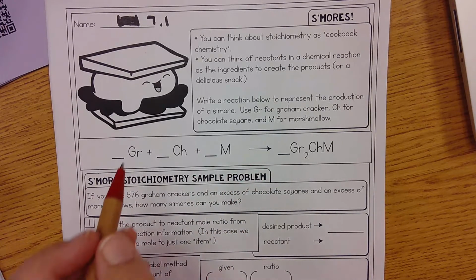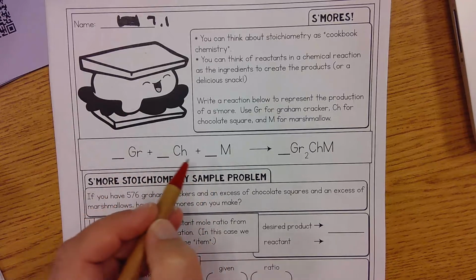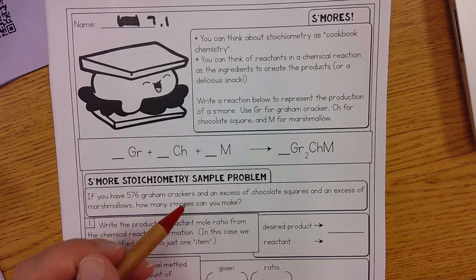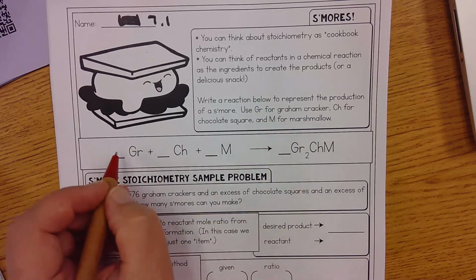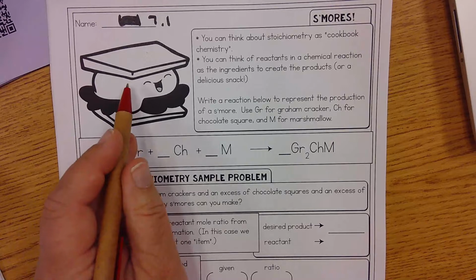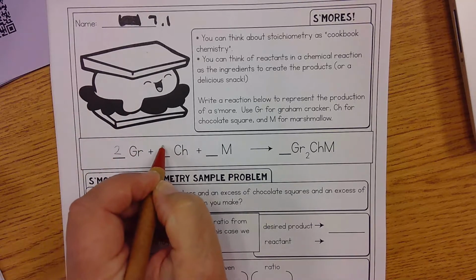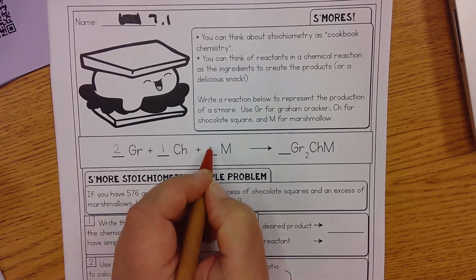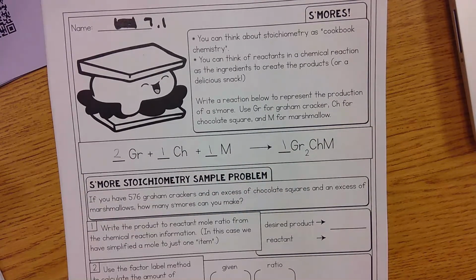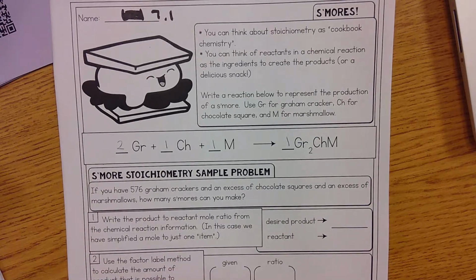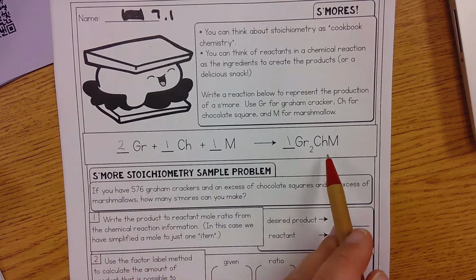So if we were going to write the recipe or the chemical equation for making this s'more, it would look like this. GR, like it says here, is graham cracker. So we've got 2 graham crackers, 1 square of chocolate, and 1 marshmallow makes 1 s'more. Okay, so that's the recipe, and we can expand that however we need to make more s'mores depending on what we need.